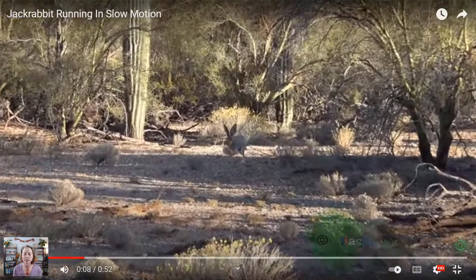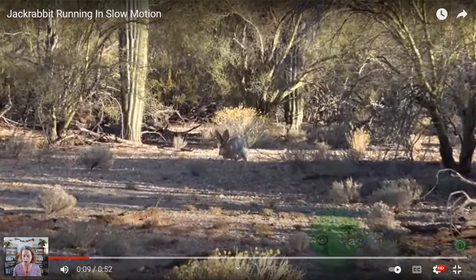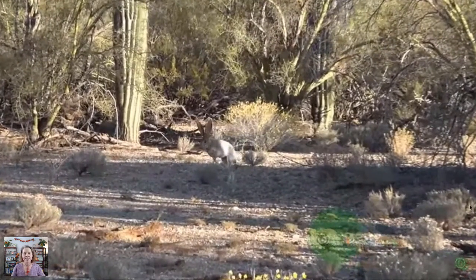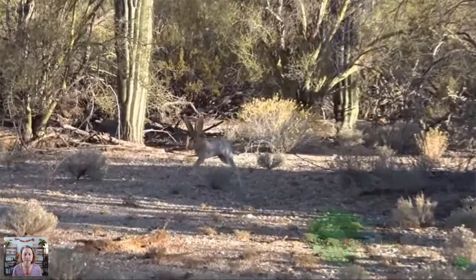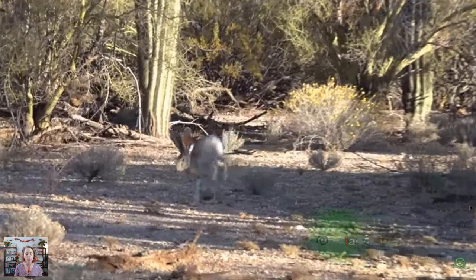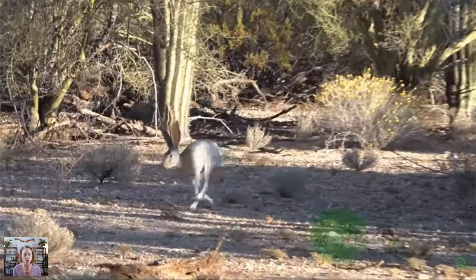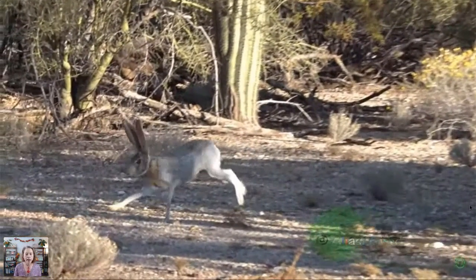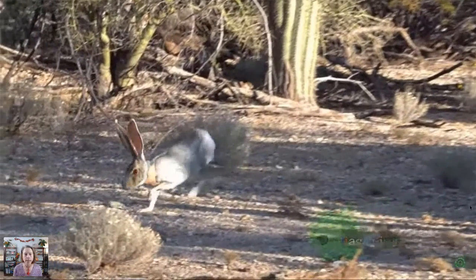Doing that can help you to practice drawing something like a quick moving jackrabbit. So just appreciate the way they move. Remember, the more you look at something before you start drawing it, the faster and easier it will be to draw it, and the more accurate your drawings will be.